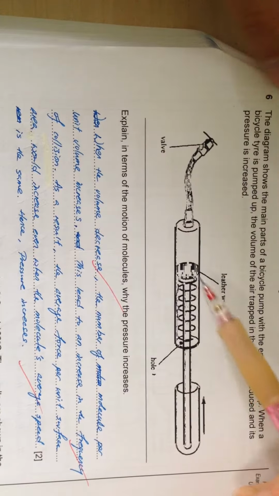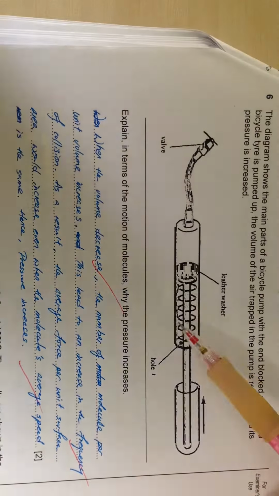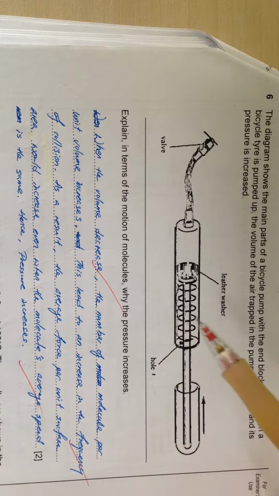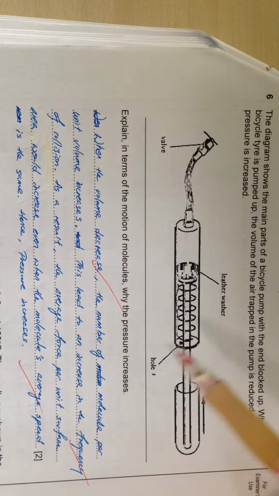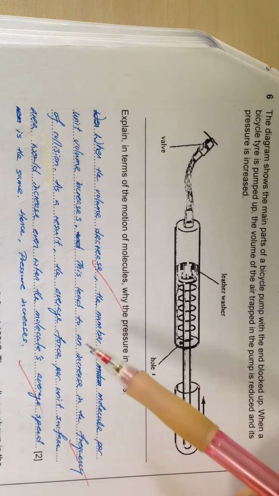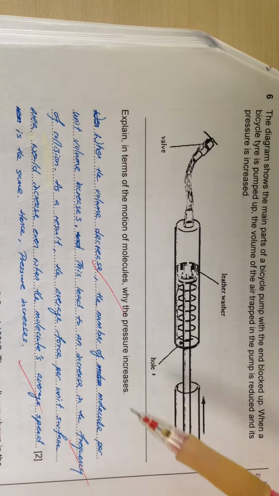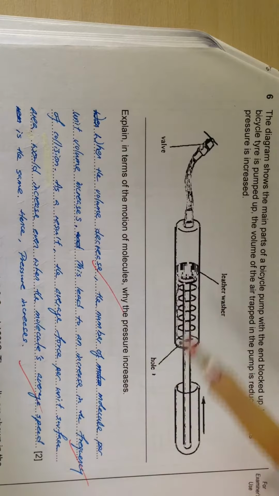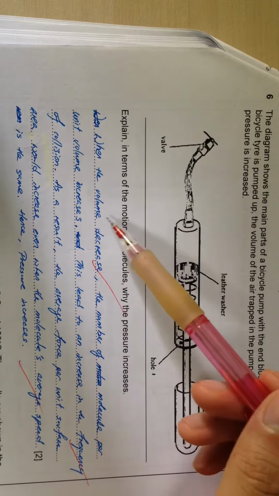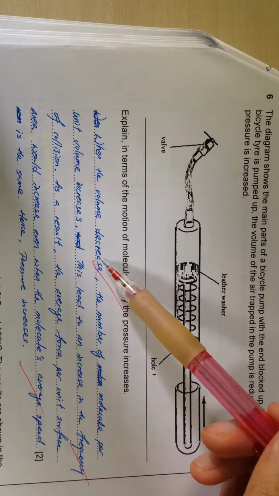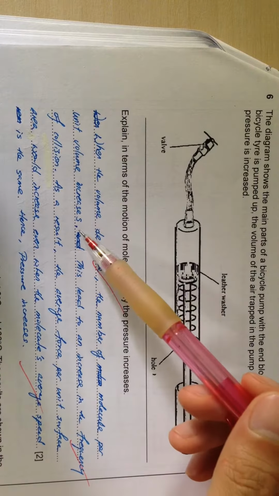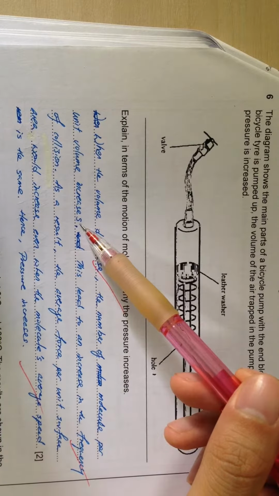Question 6. It seems that a lot of schools like to give this kind of question. So get used to explaining this, and you shouldn't face much problem because it's quite straightforward actually. So what happens is that you state that when the volume decreases, the number of molecules per unit volume actually increases. Okay, that's one key point.